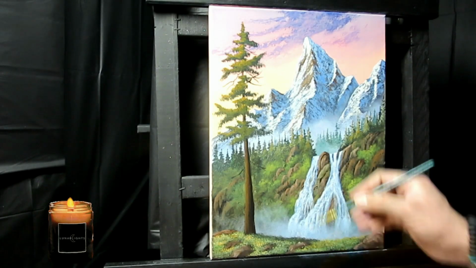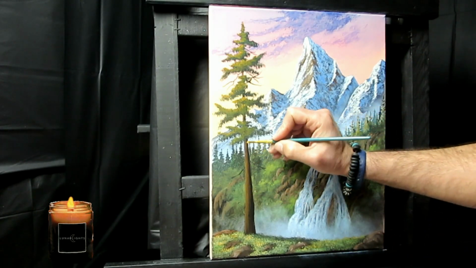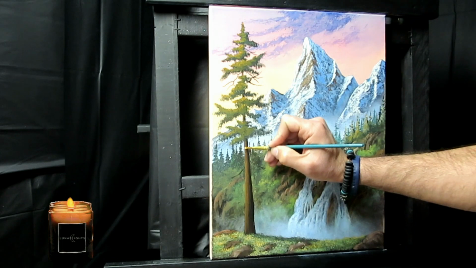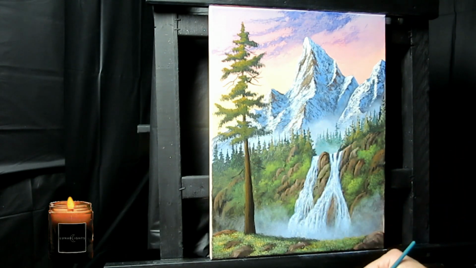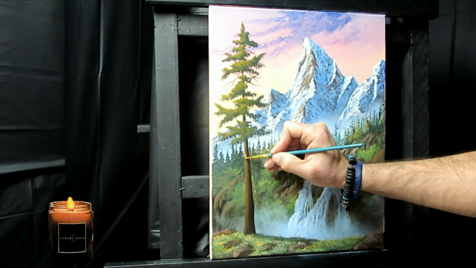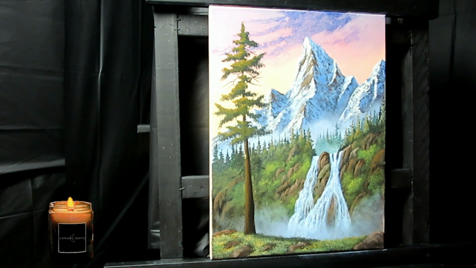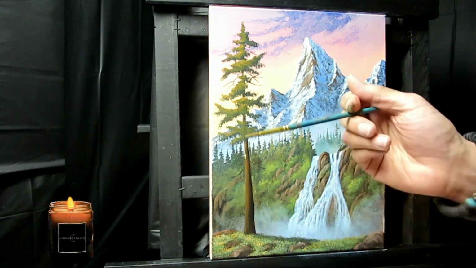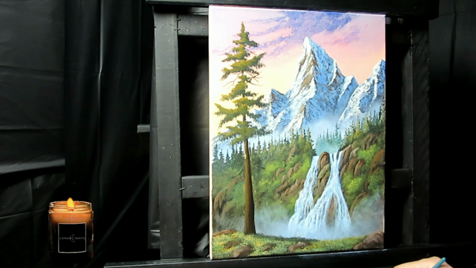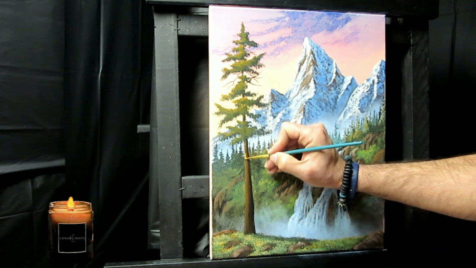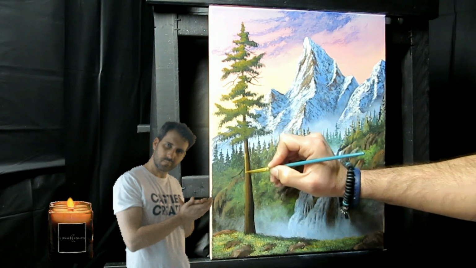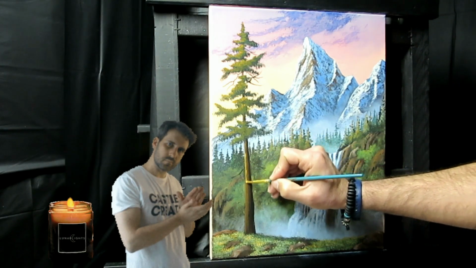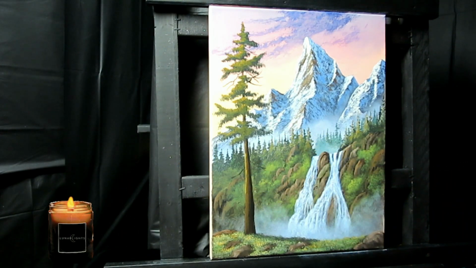And maybe that orange, we're gonna go ahead and just intensify the highlight for the tree. I am working with acrylic paint. So with acrylic paint, you often have to go over your highlights, you know, one more time, just to intensify it. If you're working with oil, you probably don't have this problem or issue.